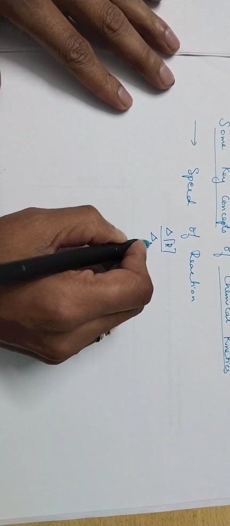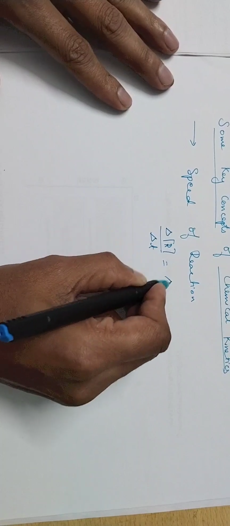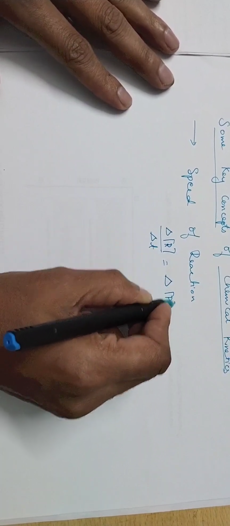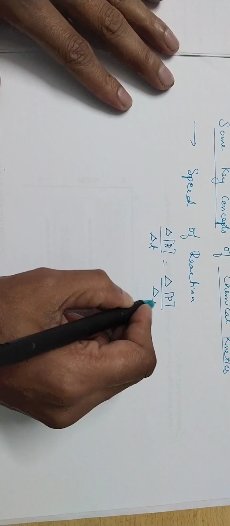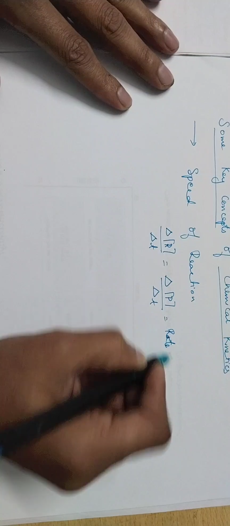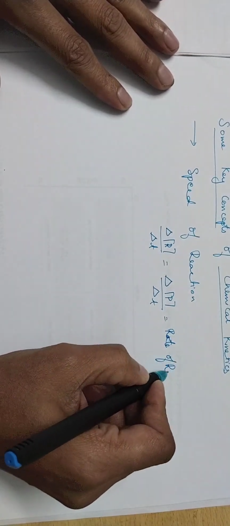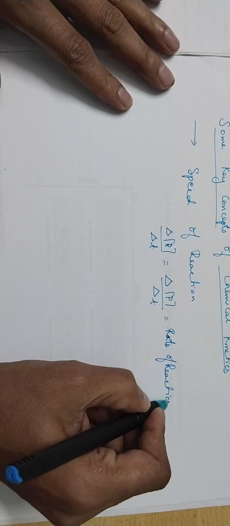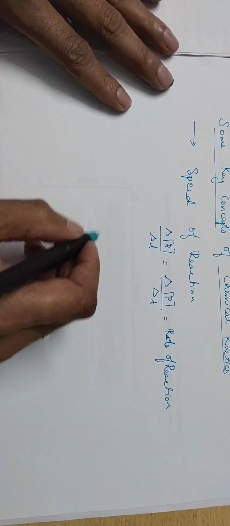We measure the change which is happening in the concentration of reactants or the change which is happening in the concentration of products with the time. This is the rate of our reaction.